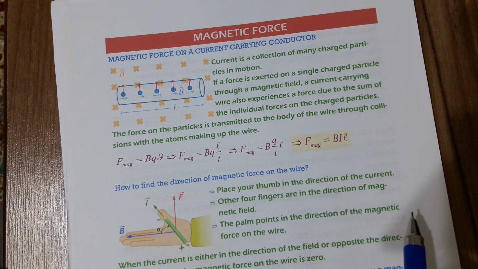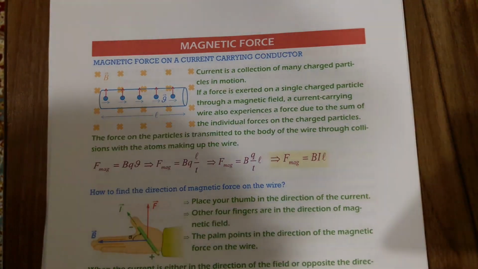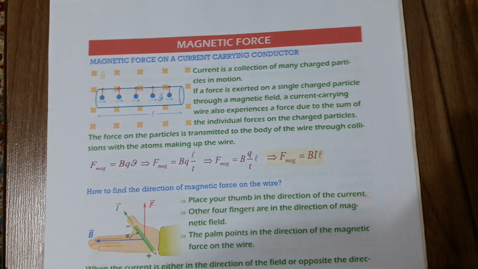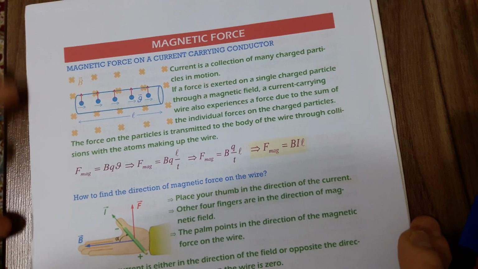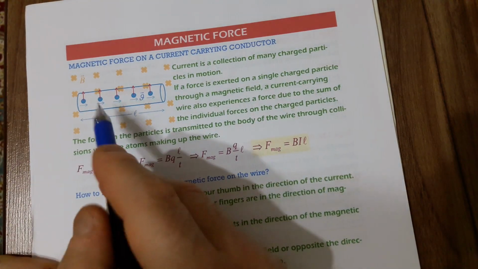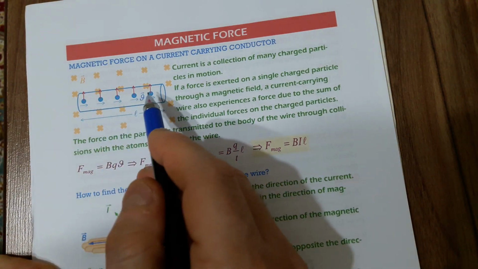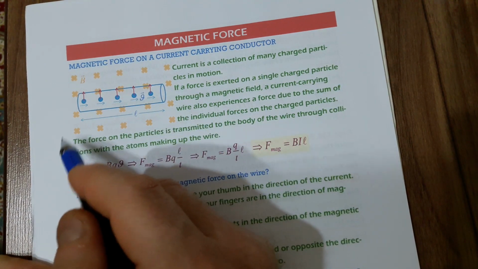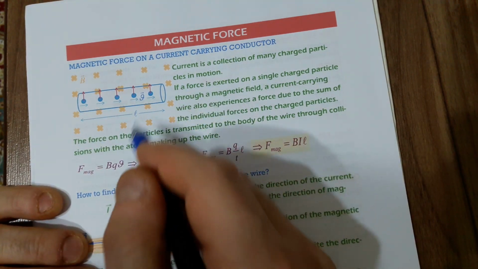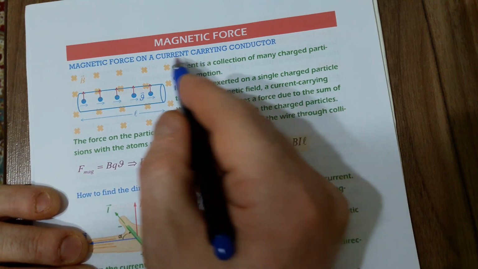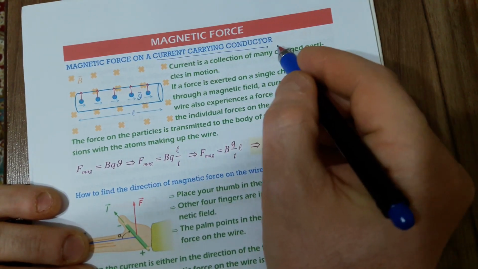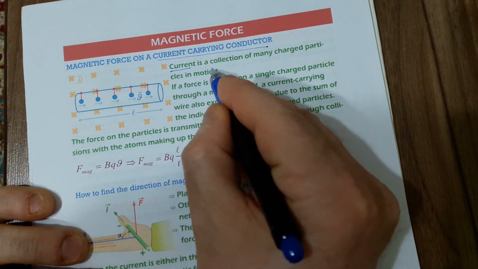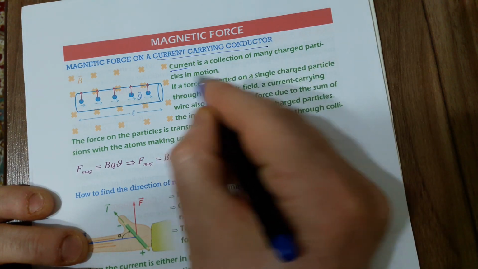Now, this is the next title about the magnetic force. Until now, we studied the force acting on a single particle. It can be an electron, a proton, a positive ion, or a negative ion. But now, we are going to talk about the current-carrying conductor. First, we should understand what current is. Current is a collection of many particles in motion.